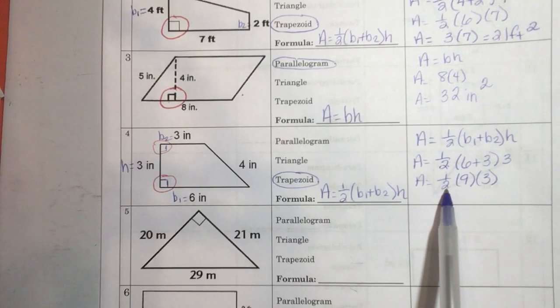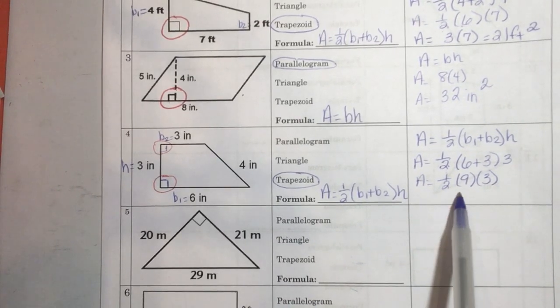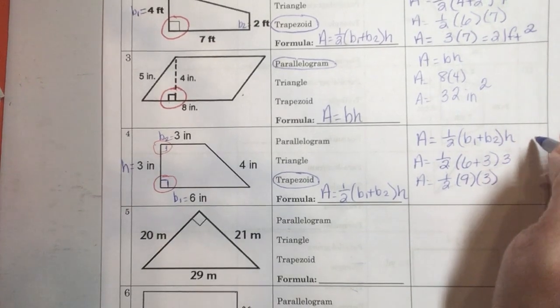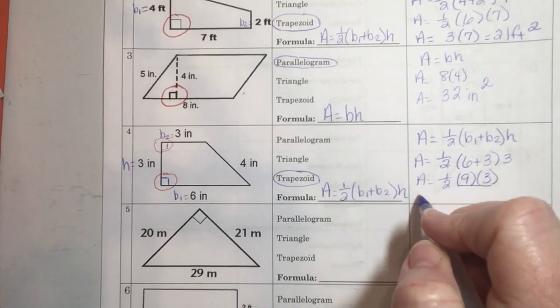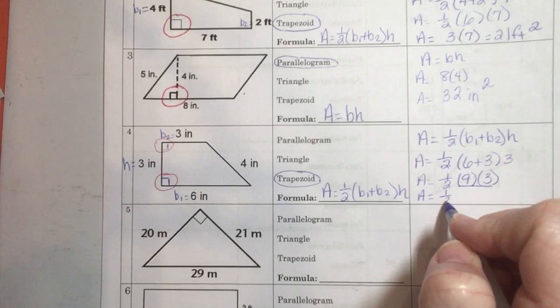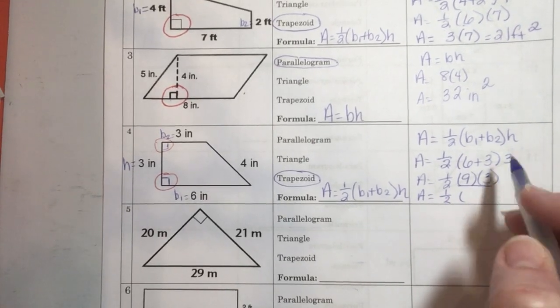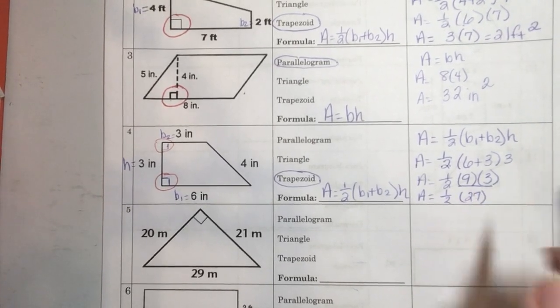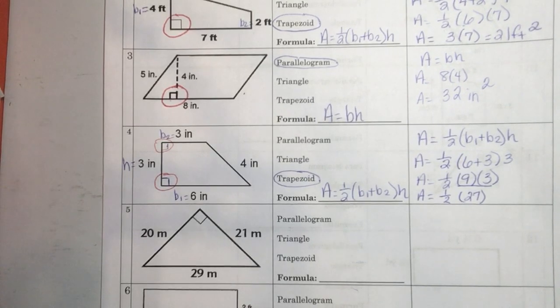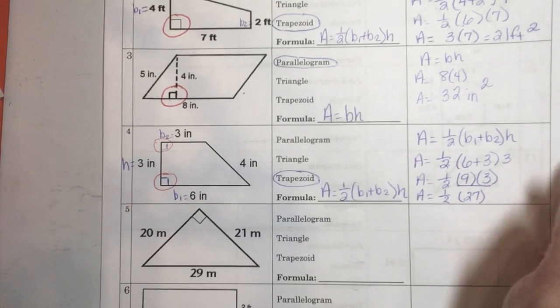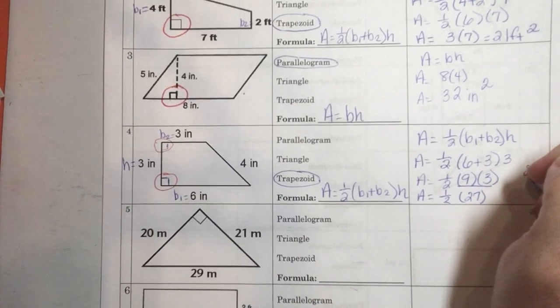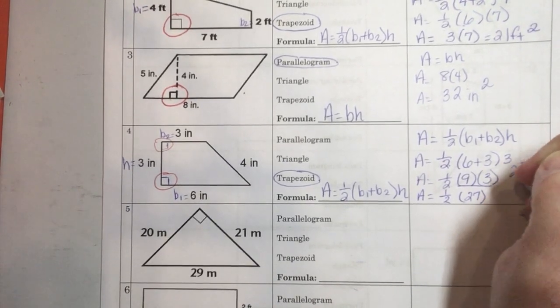So instead of taking half of these first, I'm going to go ahead and multiply 9 times 3 first, since they're both odd. So 1/2 of 9 times 3 is 27, right? And then I'm just going to take half of 27. And how do I take half of 27? I have to divide it by 2. So I'm just going to do it right here. So 27 divided by 2.